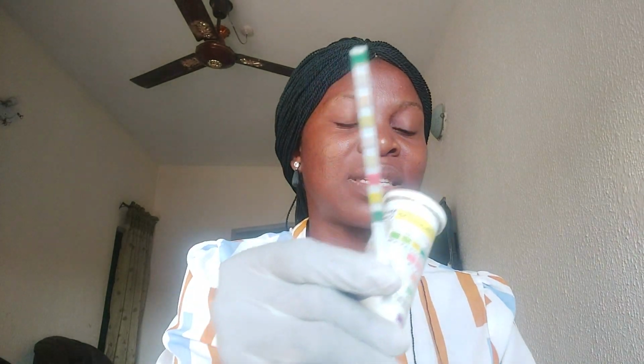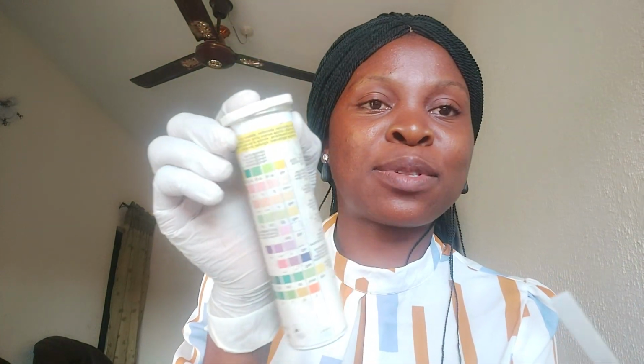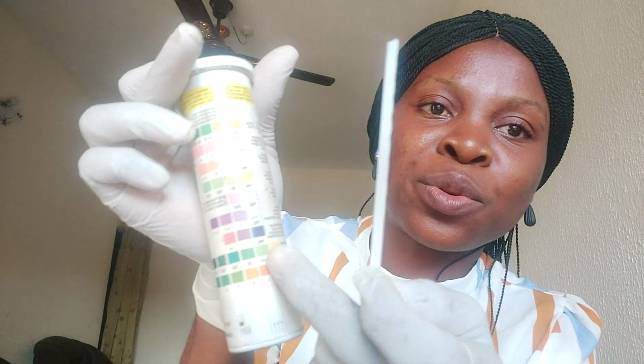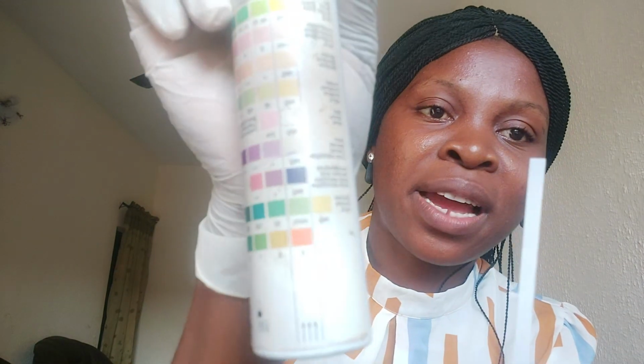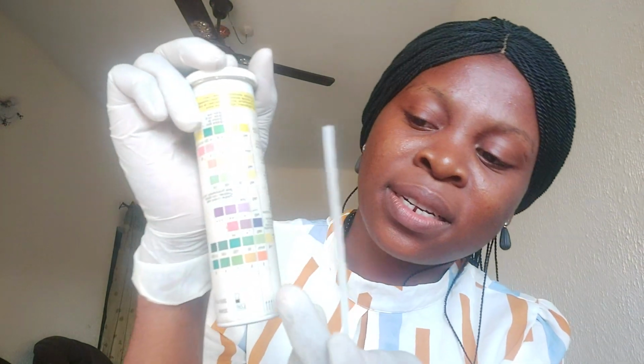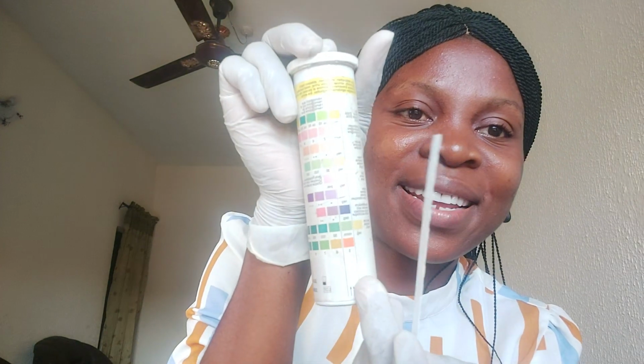So you can see the changes. The red one changed to green. The second one did not change. The third one changed to pink. Others did not change, but the one on top changed from yellow to green. So let's read the results together. It is now time to match it. This first row you are seeing here has lines with arrows. These are the ones that are normal. If any color matches the ones in this row, then it is normal.